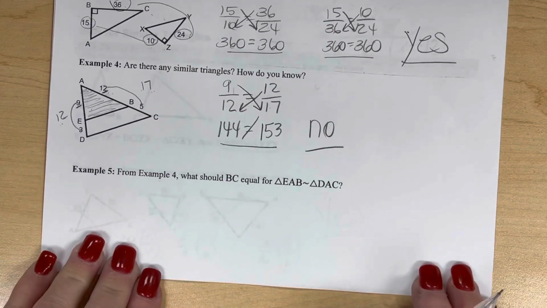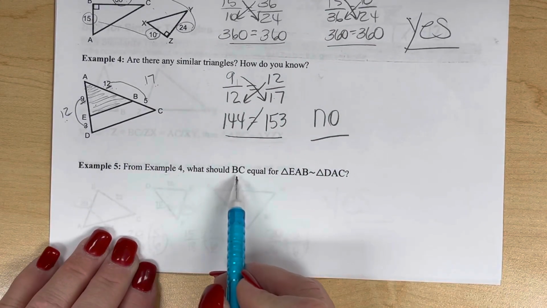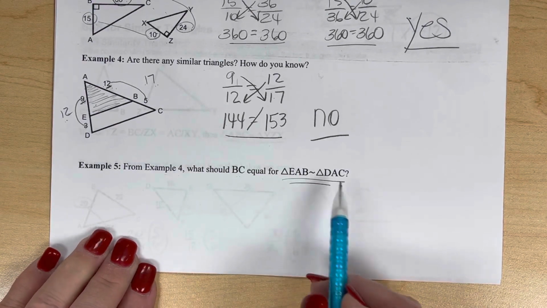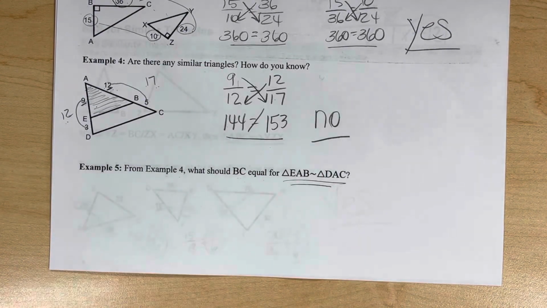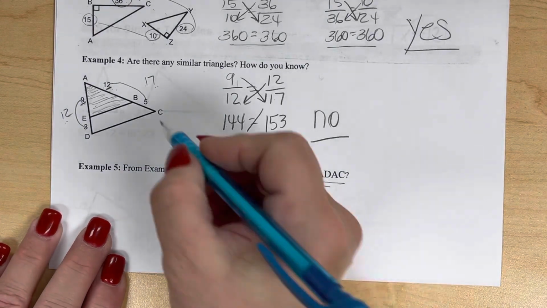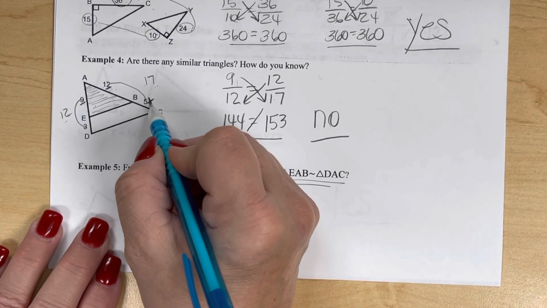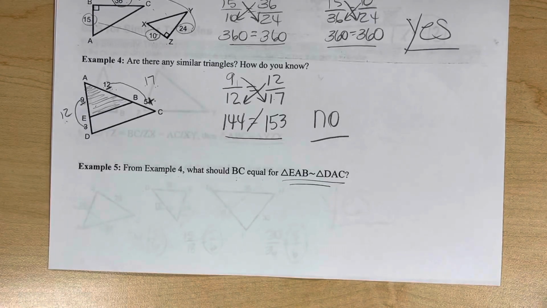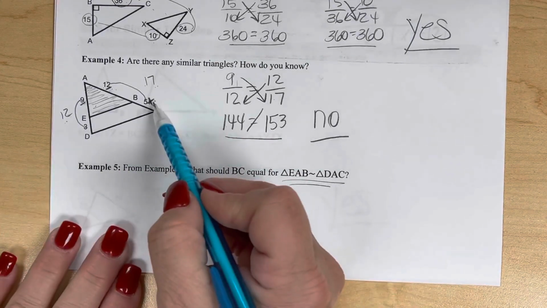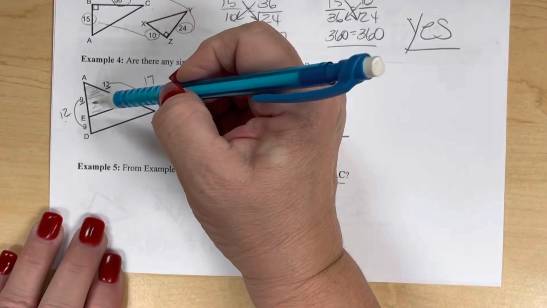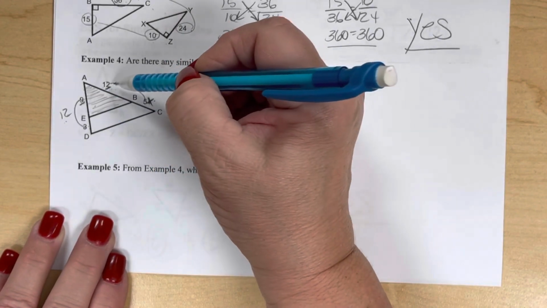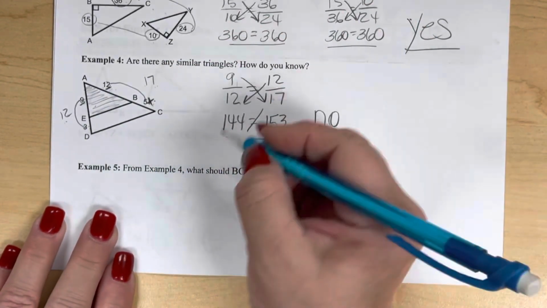Now, it tells me from example 4, what should BC equal in order for these 2 triangles to be similar? So that's interesting because then you have to take a look at, well, what would it have to be? They want to know BC. So for BC, I can make that be X, okay? Not 5, X. So BC is the problem here. What would it need to be? Well, when I solve for X, I'll know. So then I'm going to take a look at the 9 and the 3, and then the 12 and the X. And I'm going to set it up just like that.